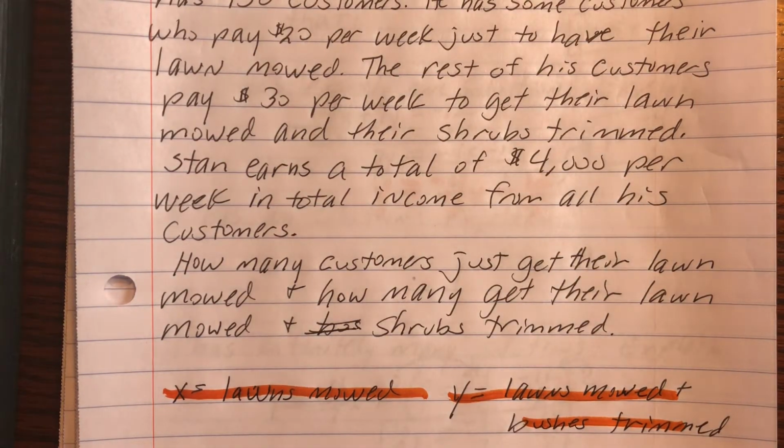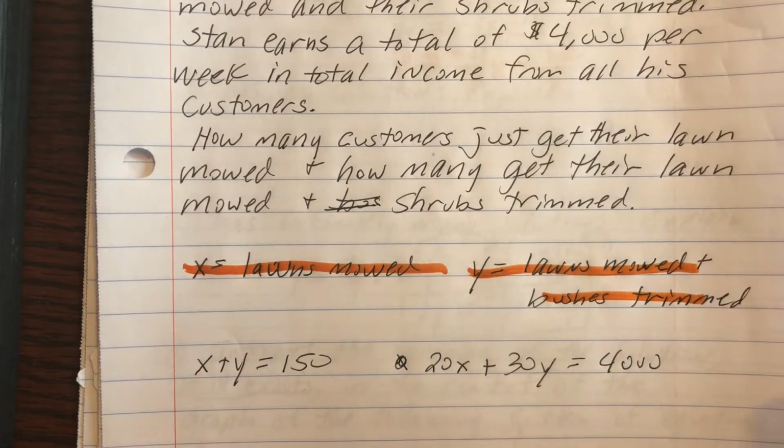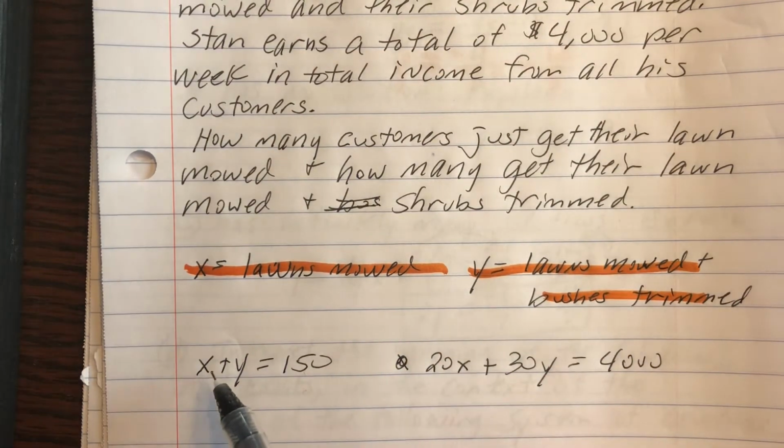Okay, so then we can create our two equations to form our system. So I know he has 150 customers, so I can let my customers who have their lawn mowed, which is X, and my customers that get the lawn mowed and the bushes trimmed, Y, equal the 150. So there's my one equation.